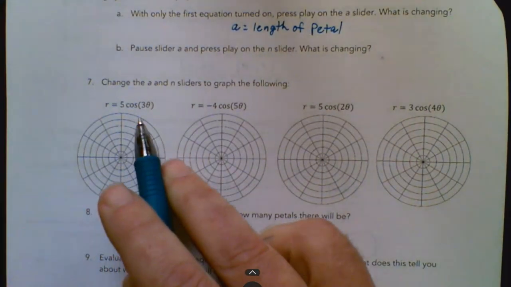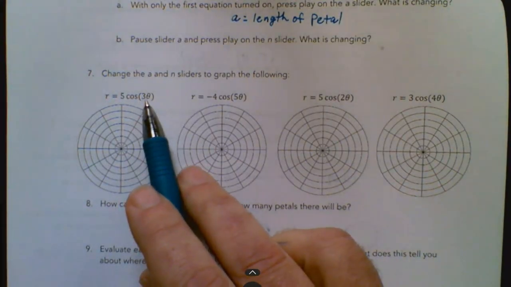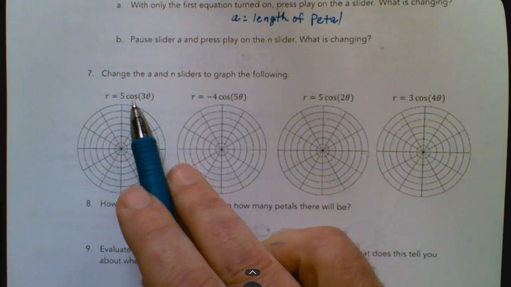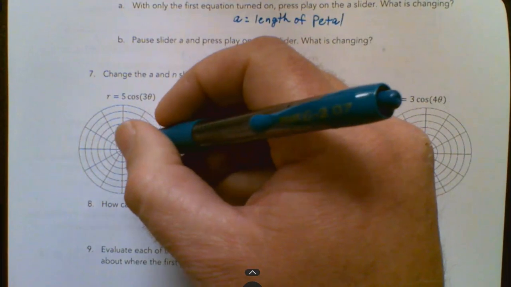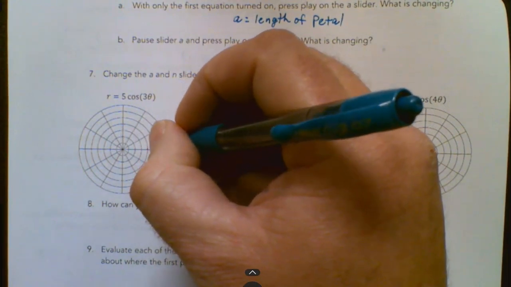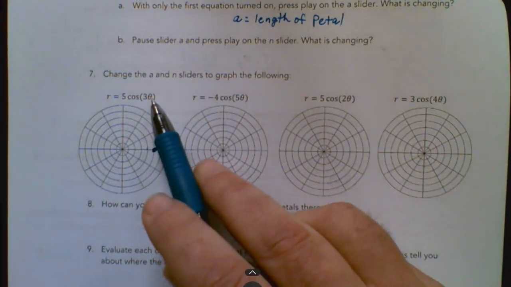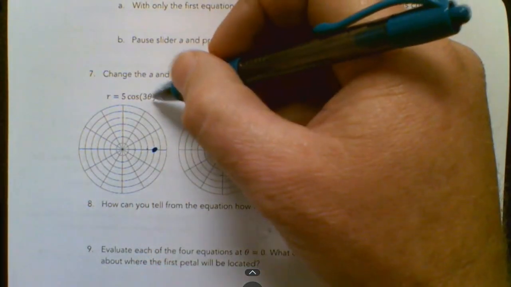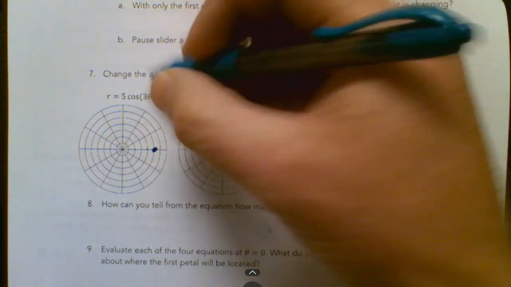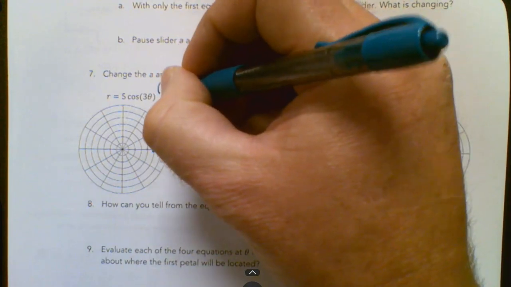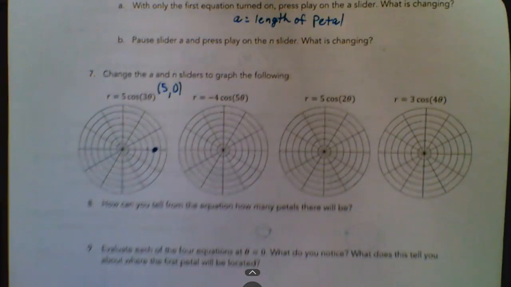All right, let's go here. So 5 cosine 3 theta. It's odd, so there's going to be 3 of them. This is a positive cosine graph, so I know it's going to come out 5 units to the right. 1, 2, 3, 4, 5. Basically where we're getting that is, what if I plugged in 0 for theta? So if I plugged in a 0, 3 times 0 is 0, the cosine of 0 is 1, times 5 is 5. In other words, we plugged in 0 for the angle and came out with a radius of 5. So that's where we're getting that first point.